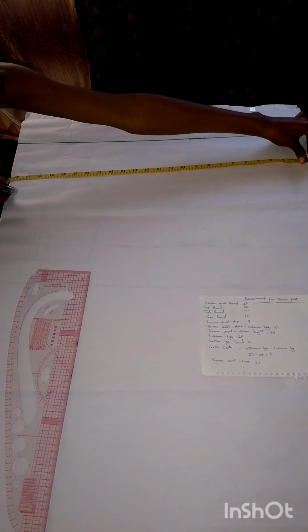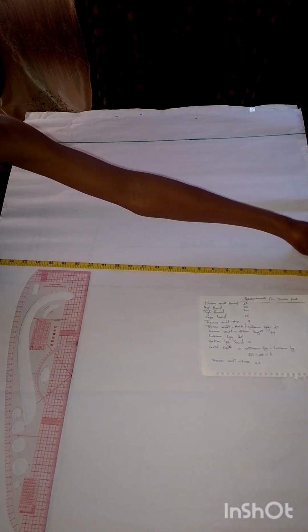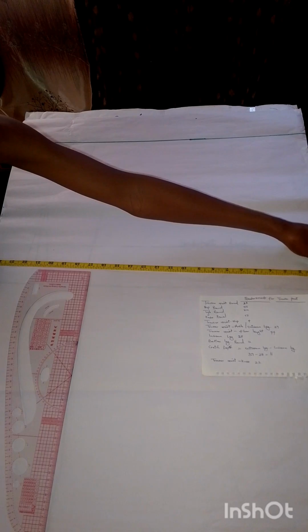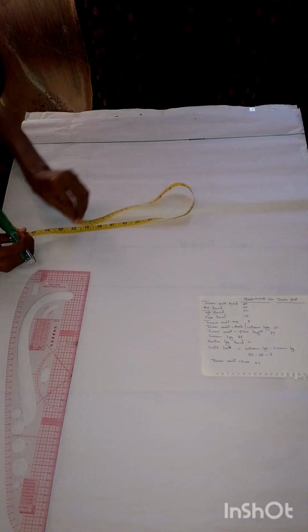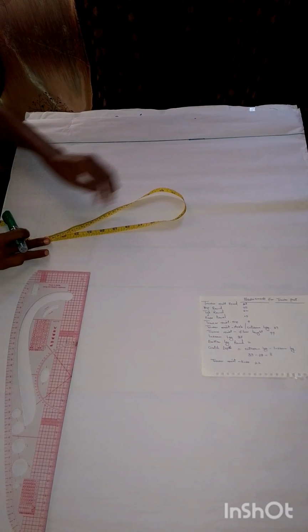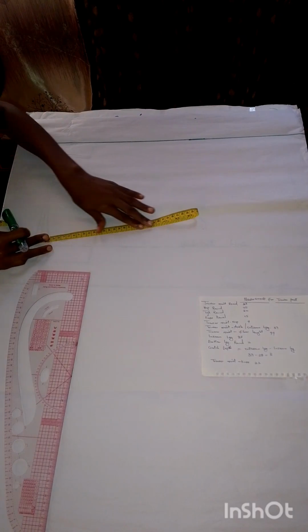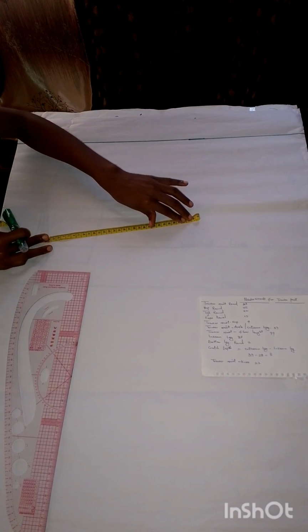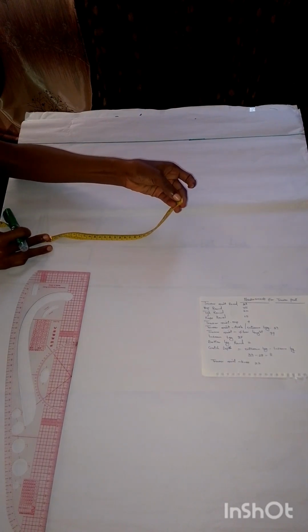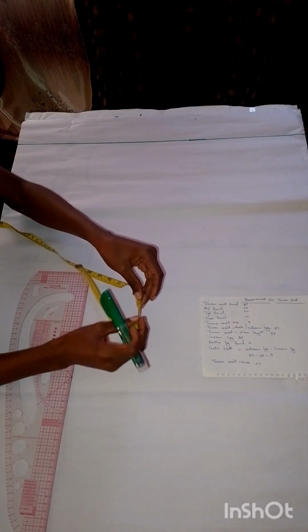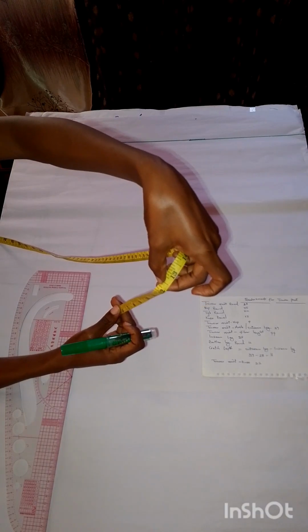Here I have 24.5. So 24.5 divided by 2, we have 12.25.